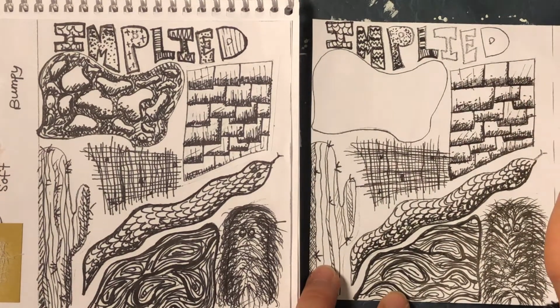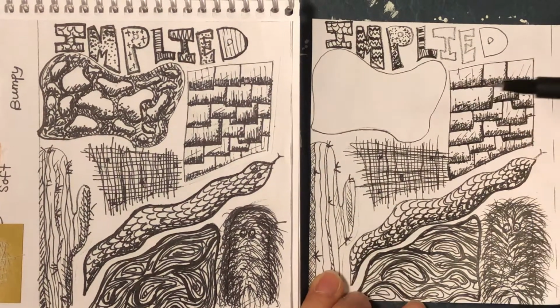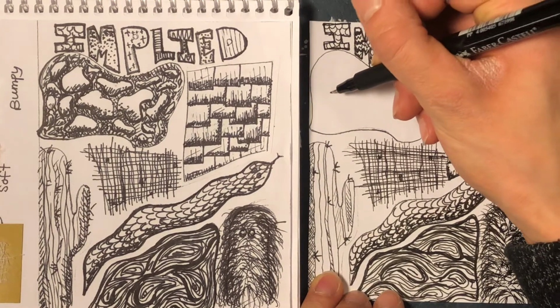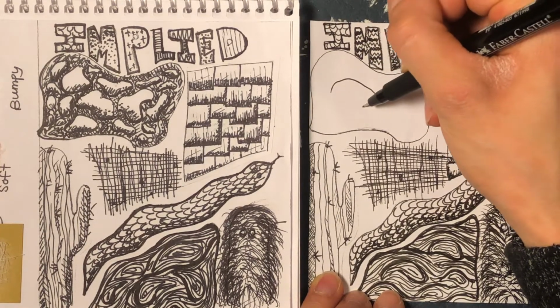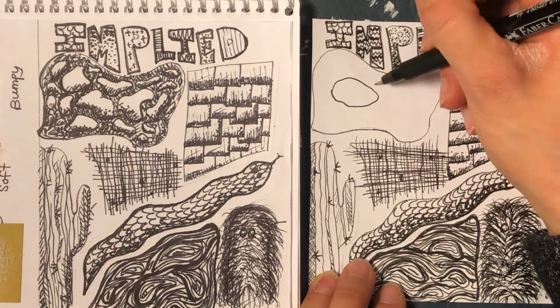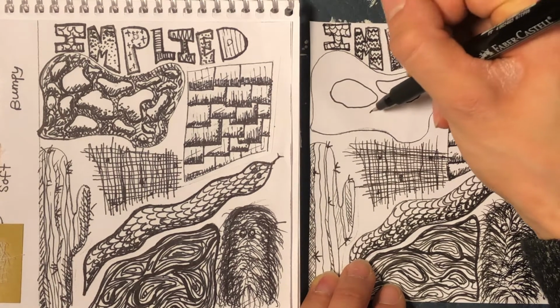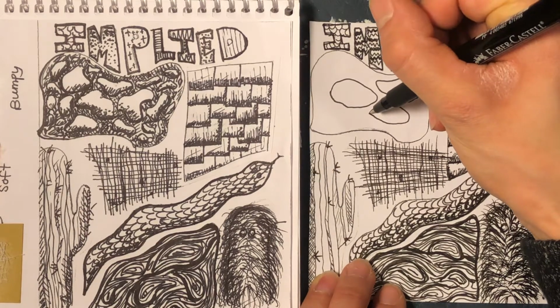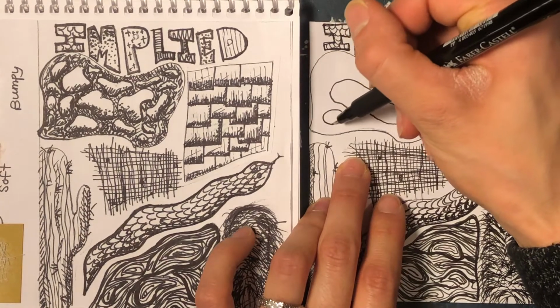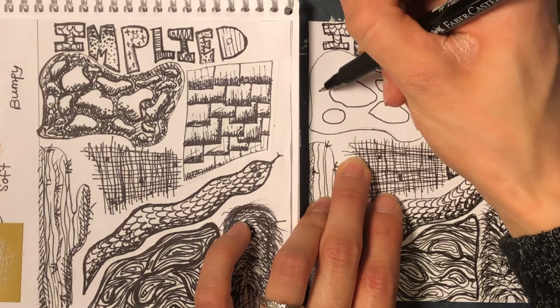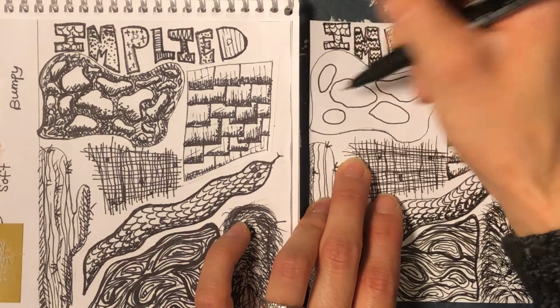And the final texture is a stone texture. You're going to start by drawing stone shapes. Different sizes.